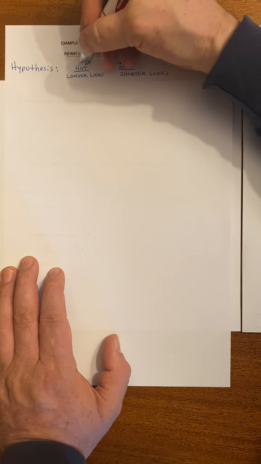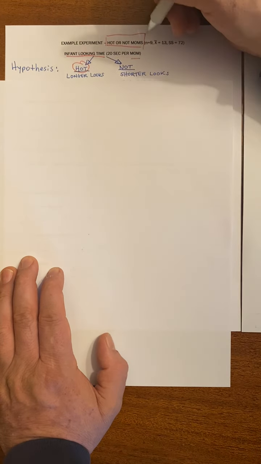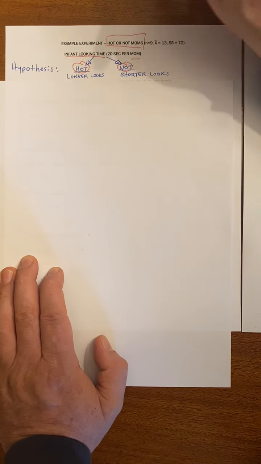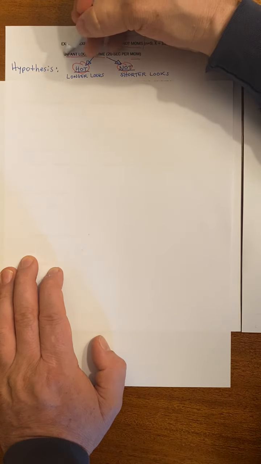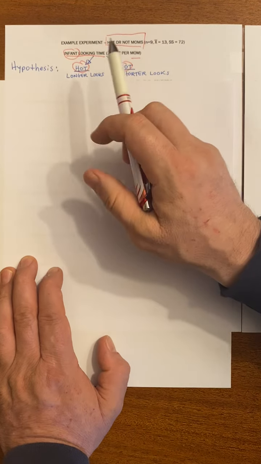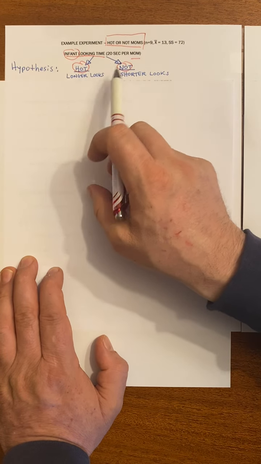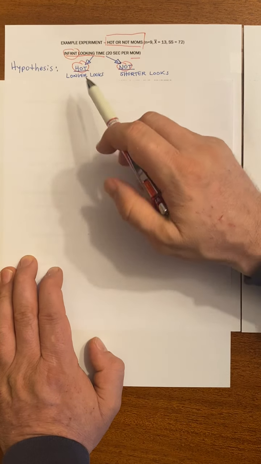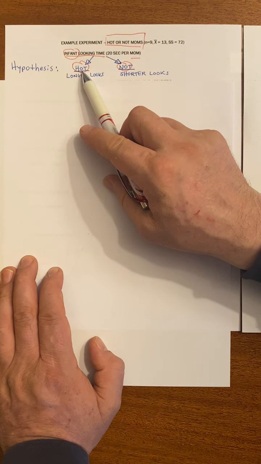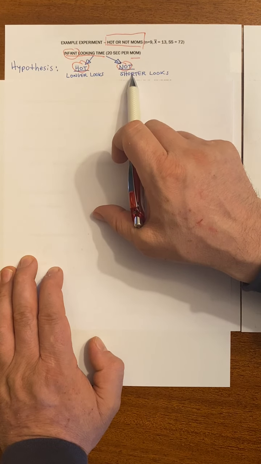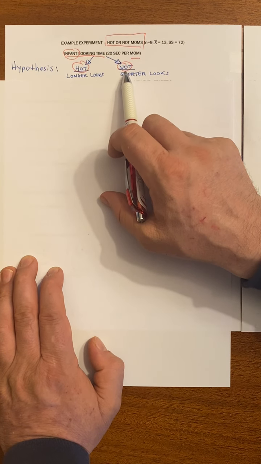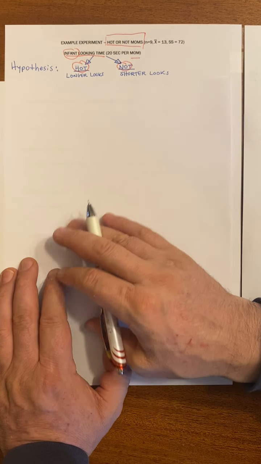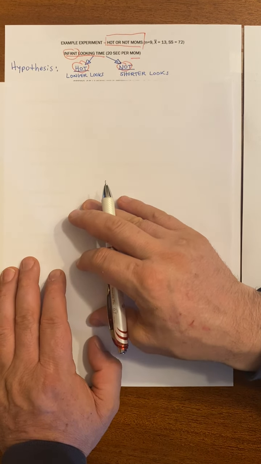If you have an attractive mom versus a not attractive mom, and you have an infant, some baby, look at the two moms at the same time, the baby, according to the hypothesis, is going to spend more time looking at the attractive mom and less time looking at the not attractive mom. Right, so that's the hypothesis that was being tested in this study.